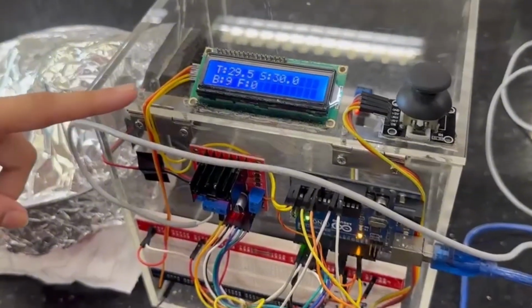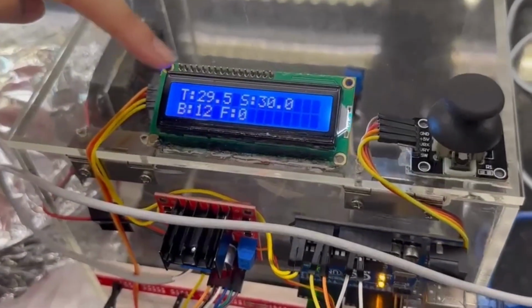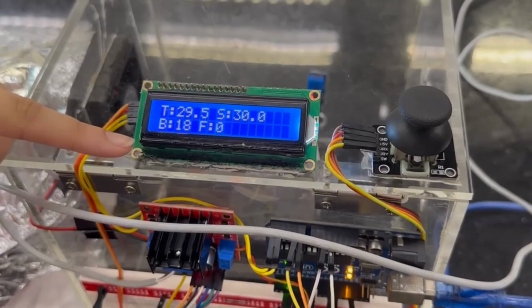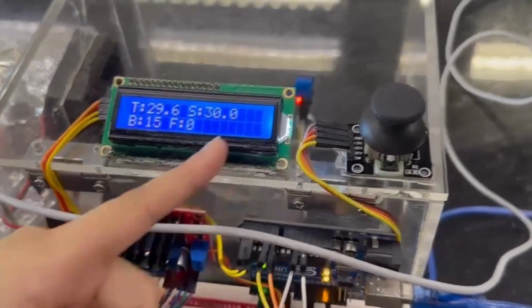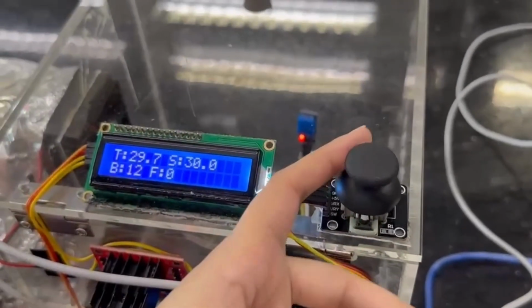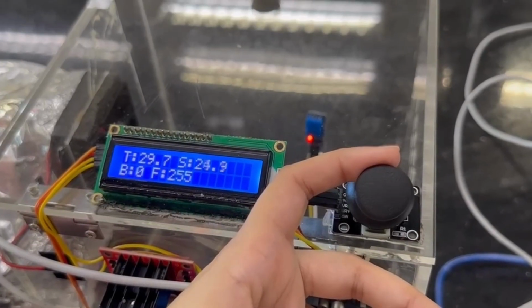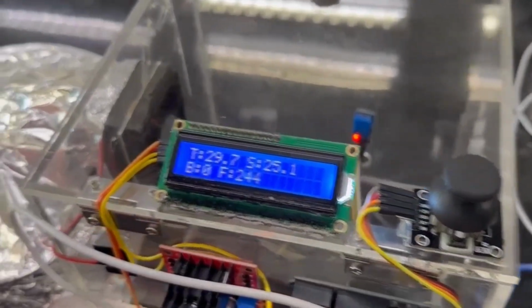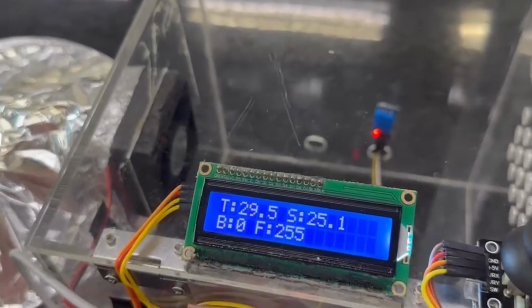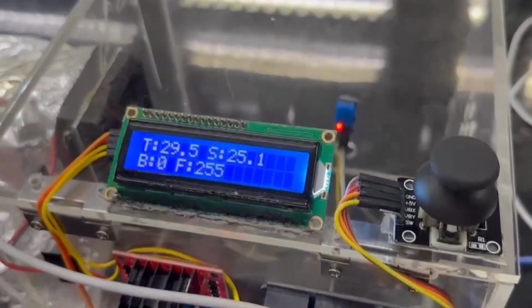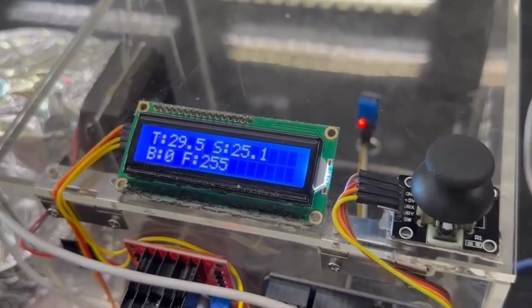So this LCD display over here tells you the current temperature of the room and the set point temperature, and this also shows you the power that is given to the bulb and the fan. So if I change the set point from 30 to, let's say, 25, then the fan should turn on. Why is that? Because the current temperature is higher than the set point. So in order for the system to lower the current temperature of the room to the set point, it requires cooling, and hence the fan turns on. And you can move to that side and see for yourself that the fan is turned on.